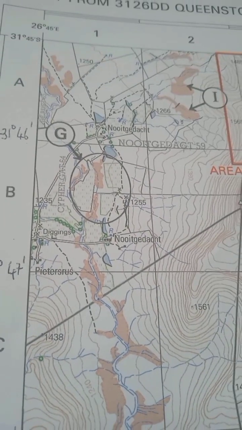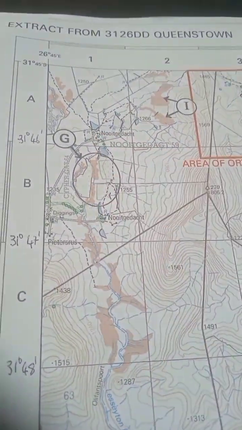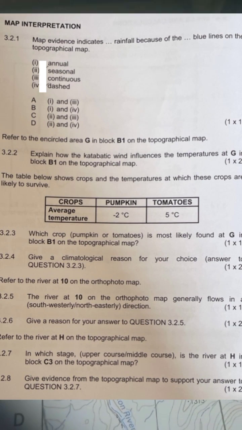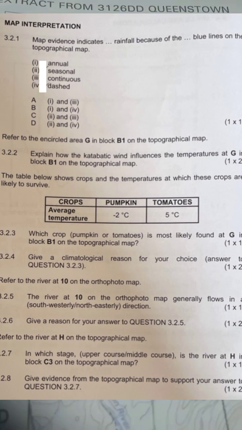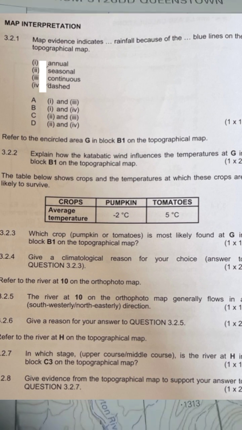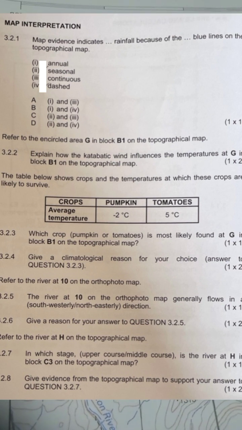So this is the encircled area. What about it? They say in 3.2.2, explain how the katabatic wind influences the temperature at G in block B1 on the topographic map.